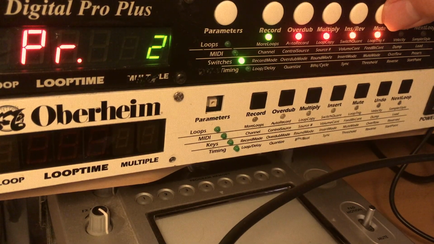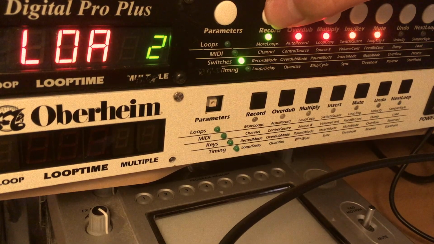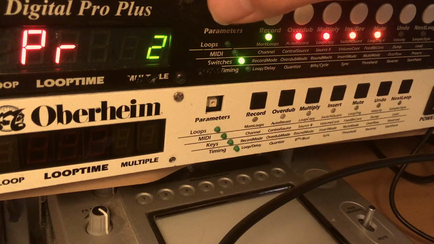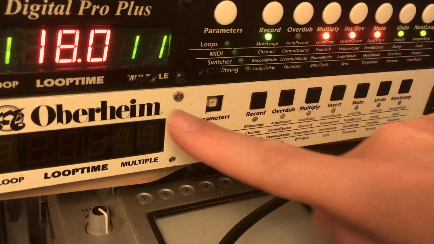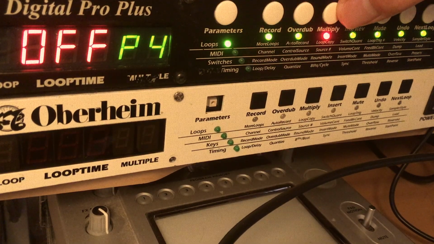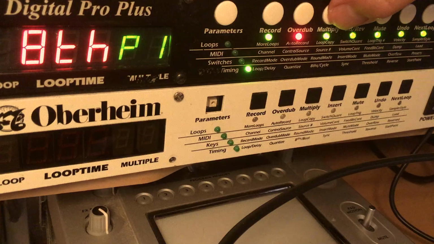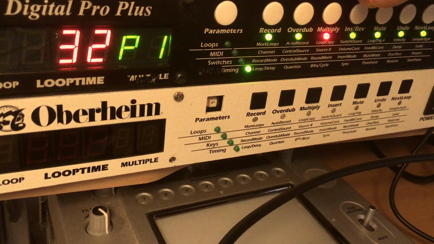So there we are. Then to press record, we'll load that preset. Long press of parameters gets us out of there. And now we're in preset 2 with the 11 different loops. Auto record, loop copy, switch quantize is off. Quantize is set to eighth per cycle 32, etc.